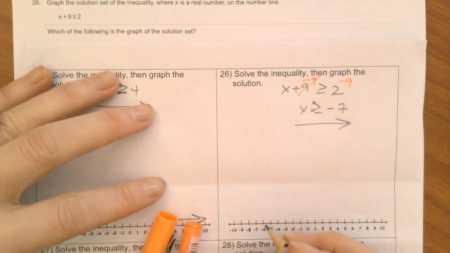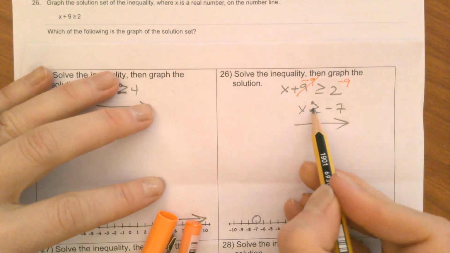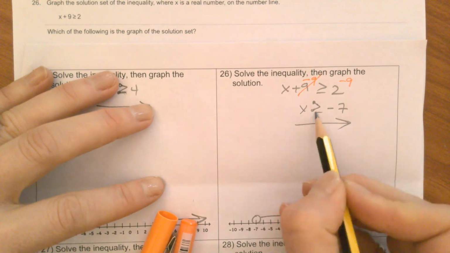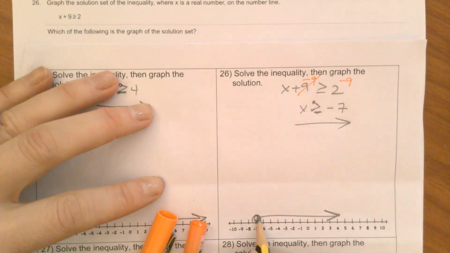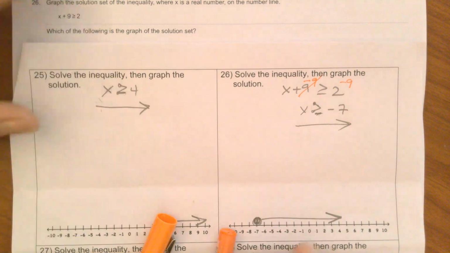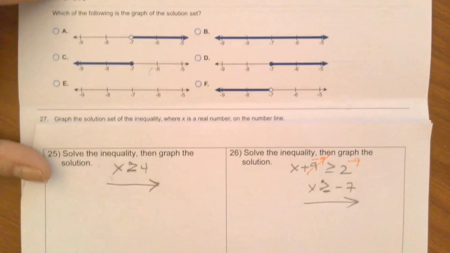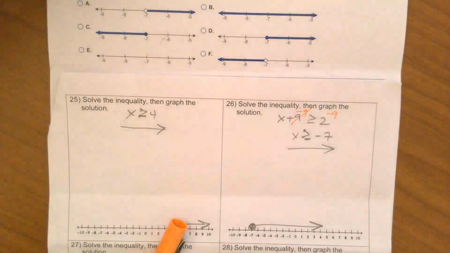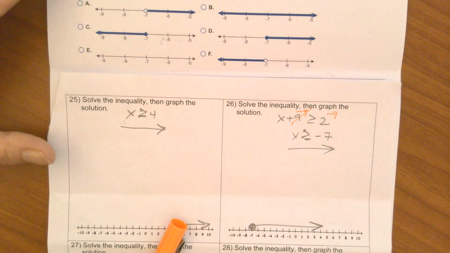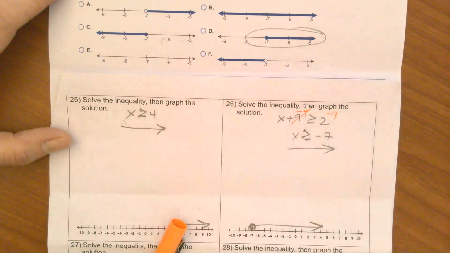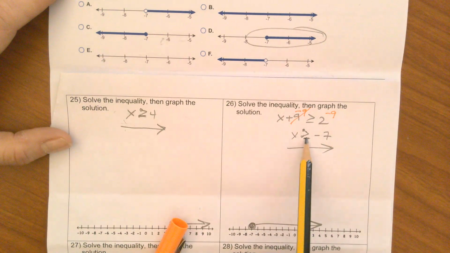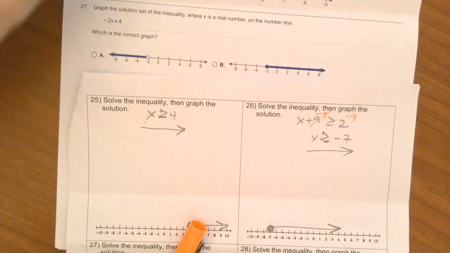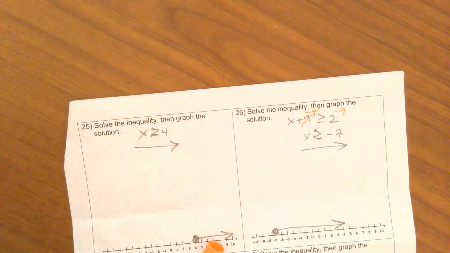So here's minus 7, and it says x is bigger than, this way. But here there's an equal sign. That means I have to close the circle in. So let's look for the answer. Let's make it a little taller. Okay, bigger than negative 7 here. Okay, I close the circle because there's an equal sign here. X is bigger than or equal to negative 7. Okay, let's fold that so we can see it.